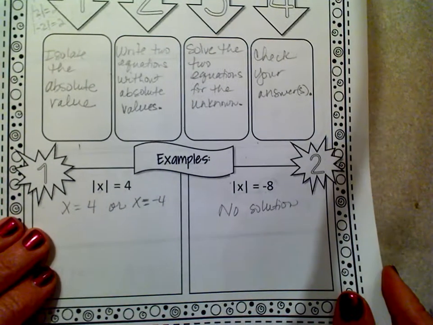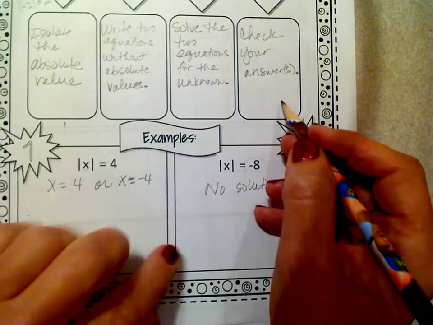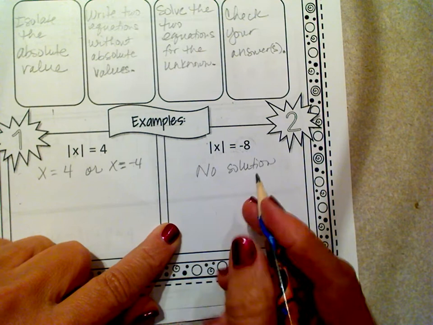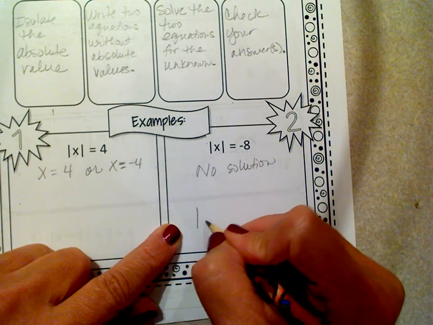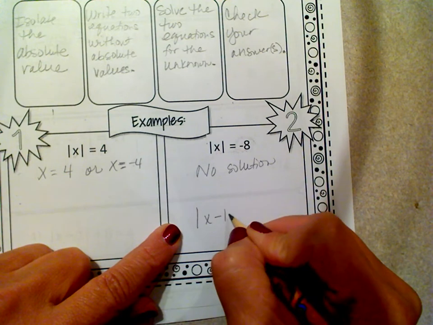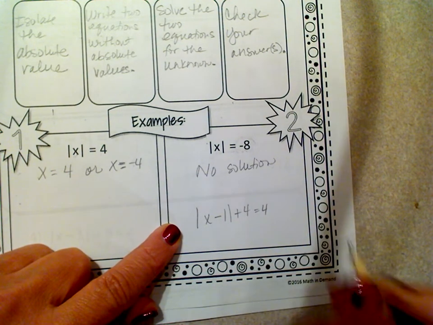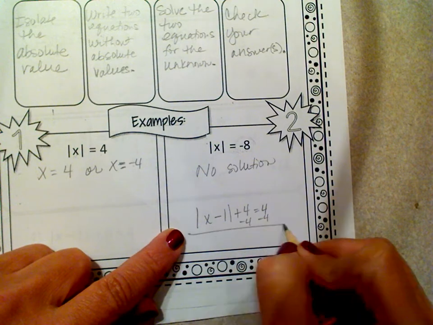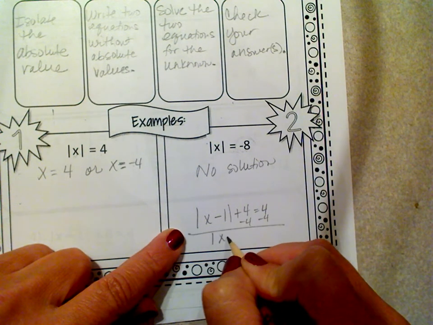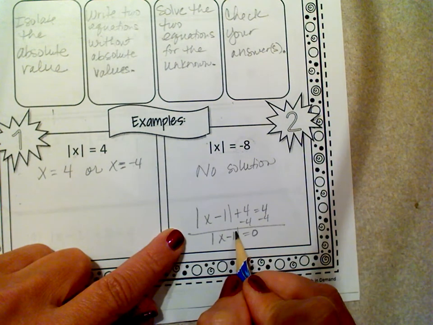There is one more that you might see. I just now thought of this, talking about answers and answers. What would happen, I'm just going to throw it down here real quick. Let's say you have the absolute value of x minus 1 plus 4 equals 4. Well, if you subtract that 4, what do you notice? Absolute value of x minus 1 equals 0.